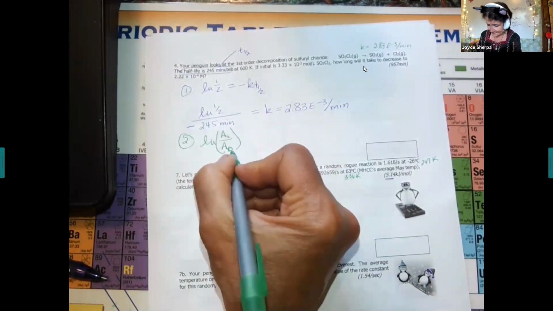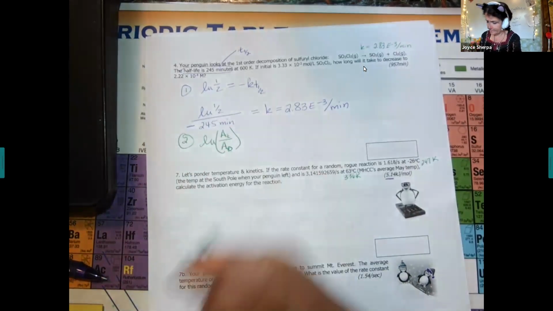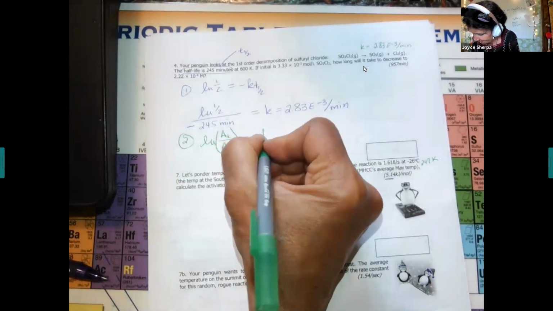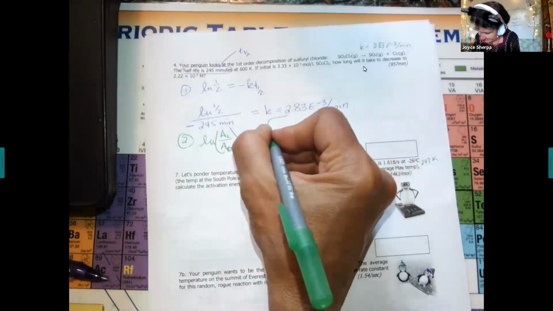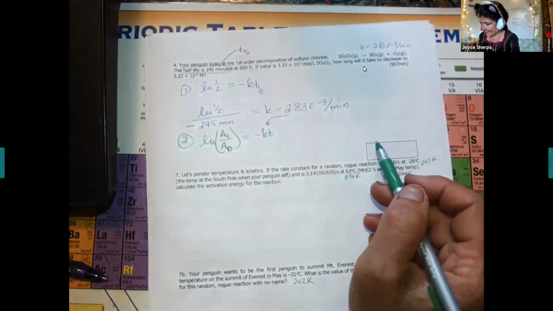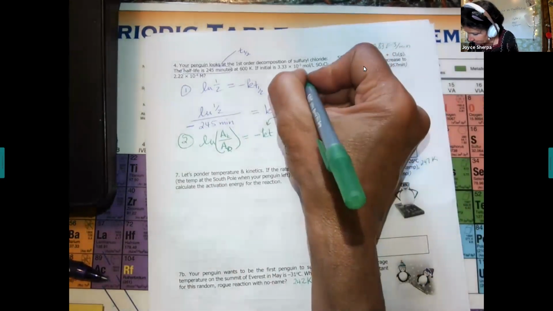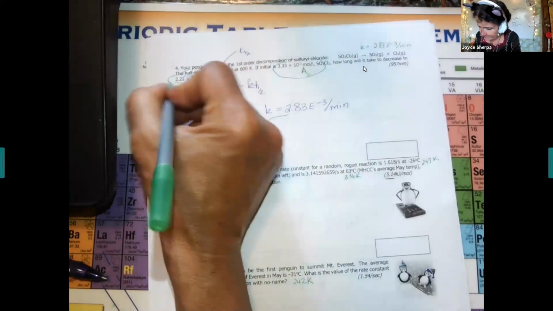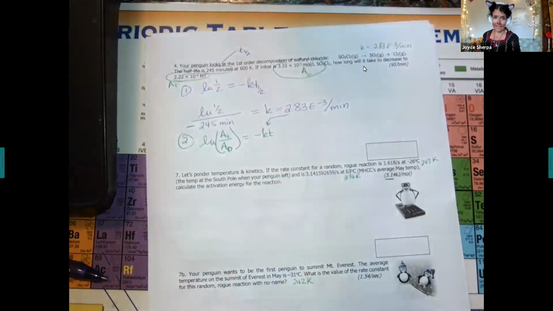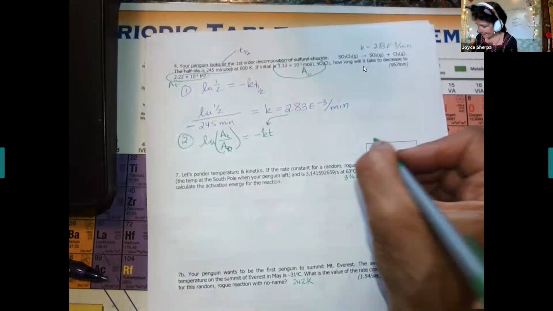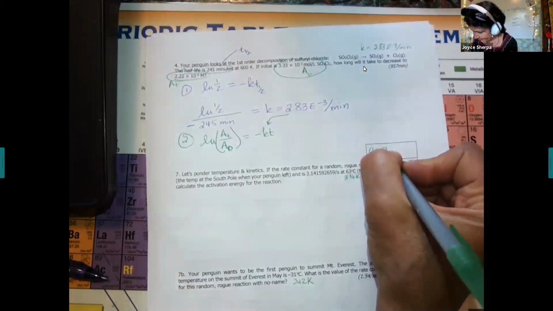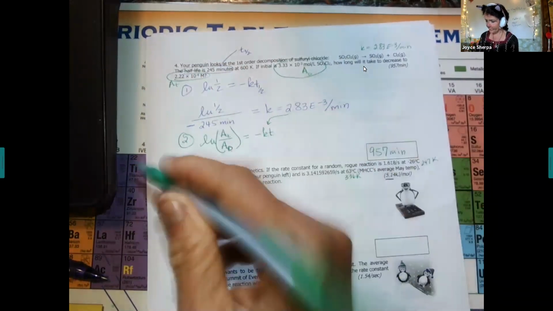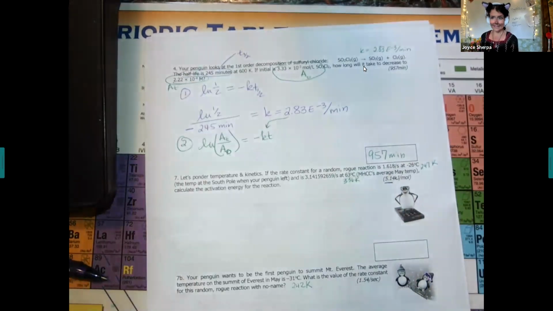A0 means at 0 time, so the initial amount, equals negative kt. So we would plug this k in. This would be my initial amount, the 3.3, and this would be my final amount. And so we would plug in and you should get my answer, 957 minutes.